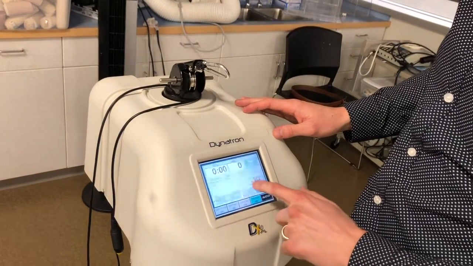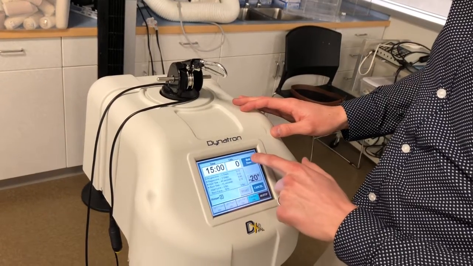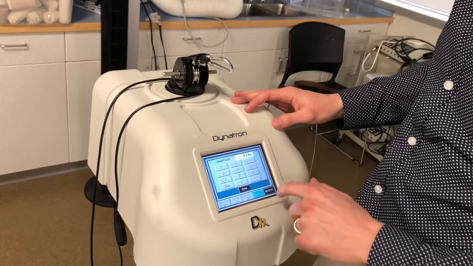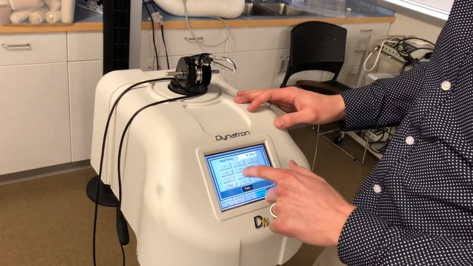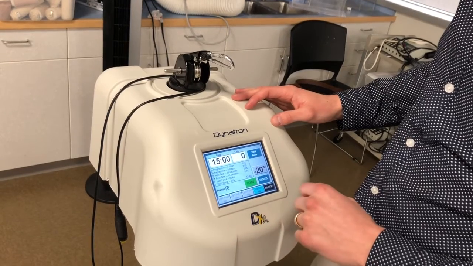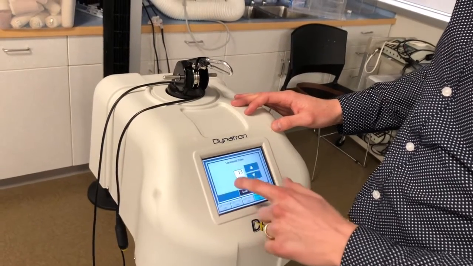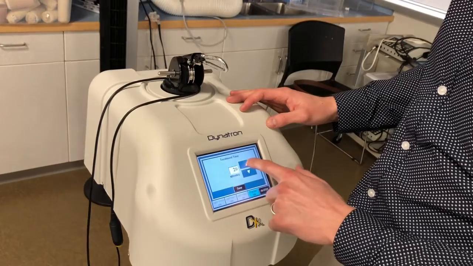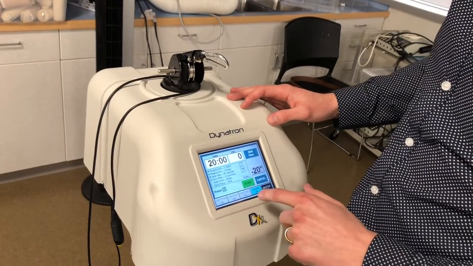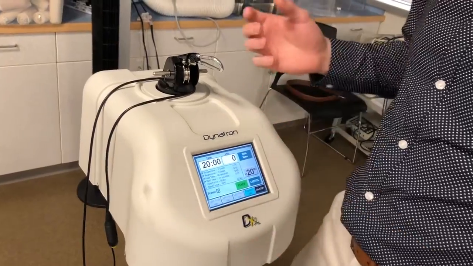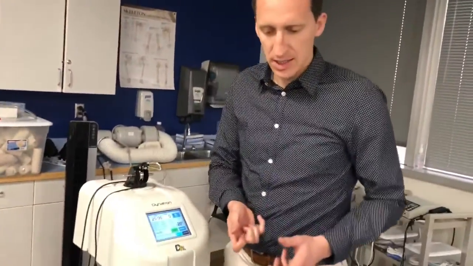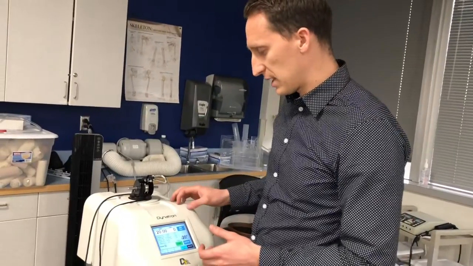Progressive, because we're going to be doing intermittent here. We're going to take the patient's weight and divide it by 2, which would be 85. Then we're going to adjust the time to 20 minutes for intermittent, 20 to 30. Click that there. We'll take the patient through one full cycle, and then we will release the lock on the table after they've gone through one full cycle.